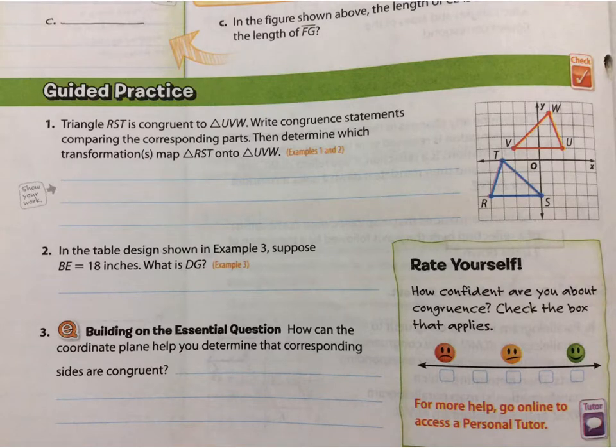All right, so on page 524, I want to work through a couple of these examples with you. Hopefully you'll see it's really easy, and then you're going to be doing the next couple of pages on your own, ready to turn into me tomorrow. So starting here with number 1, it says triangle RST is congruent to triangle UVW. Write congruent statements comparing the corresponding parts. Then determine which transformation or transformations maps triangle RST onto triangle UVW.